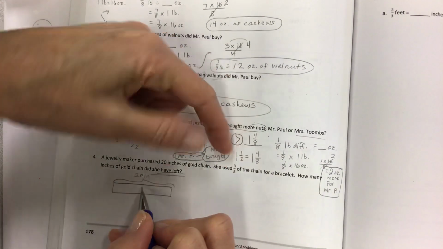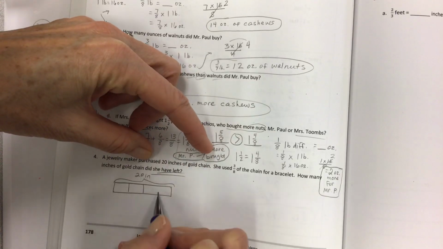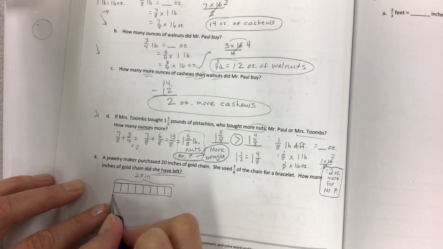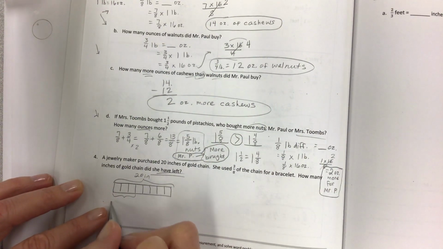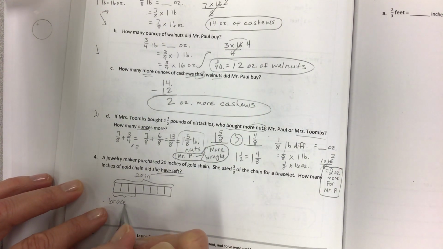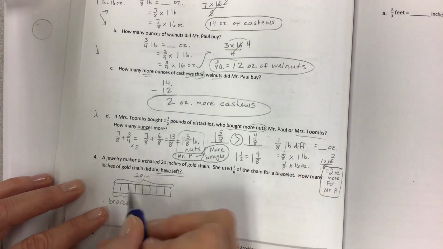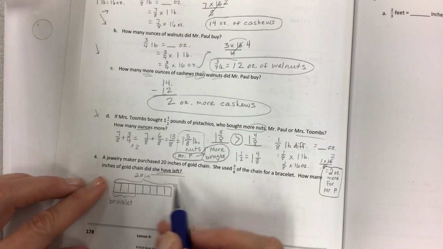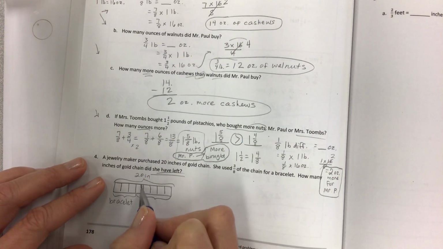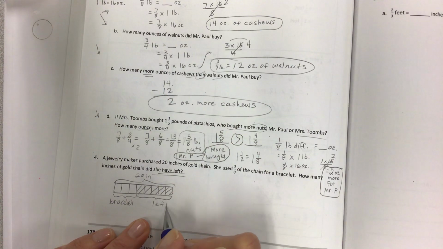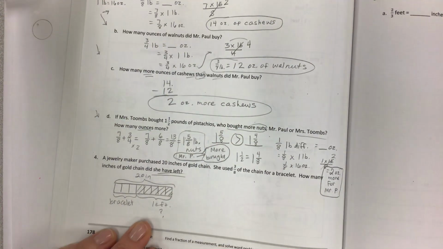Now she used 3/8, so we have to divide it into 8 parts. Split, split, all around. This is for the bracelet. Don't forget to spell bracelet with the E in the middle. This is for the bracelet, but that is not what they are asking you for. They are asking you for this. This is the left part. What's left?